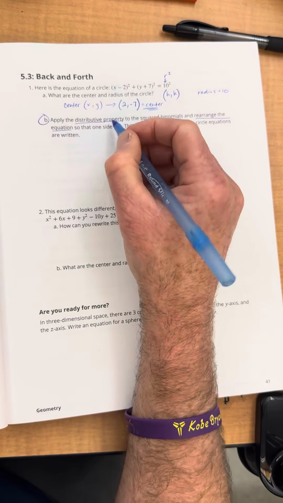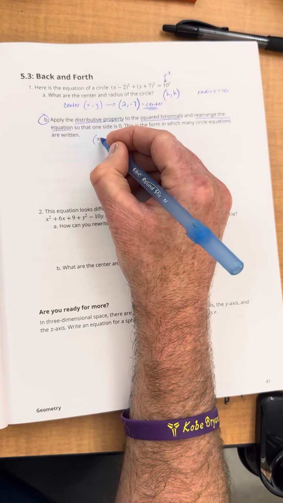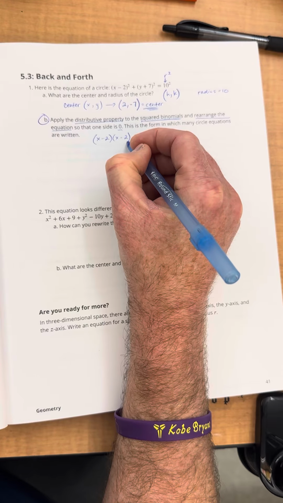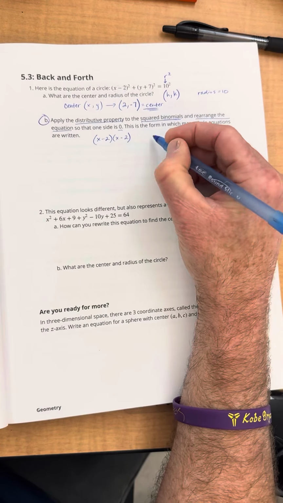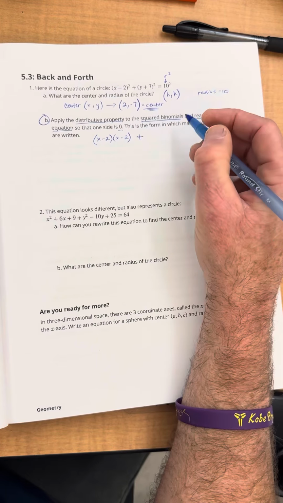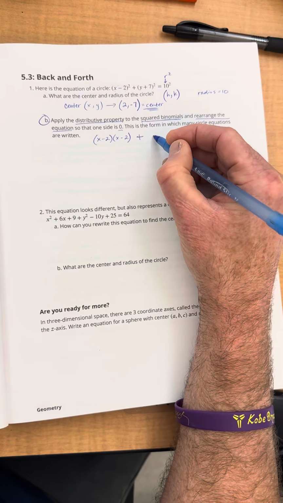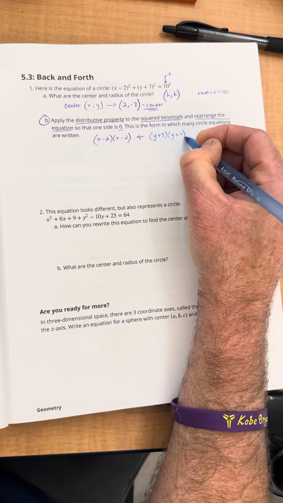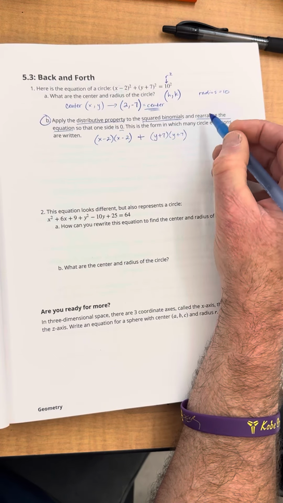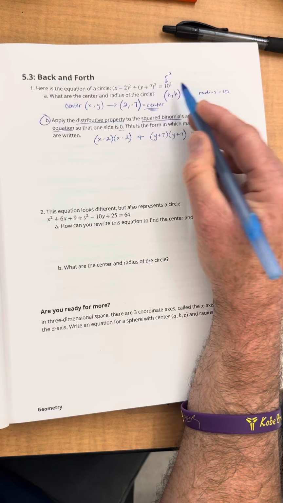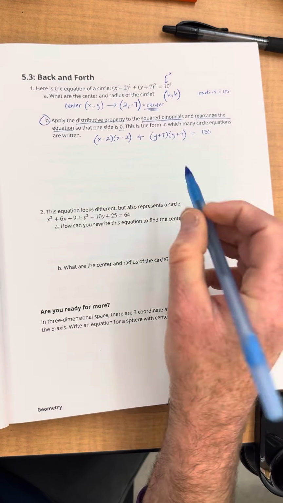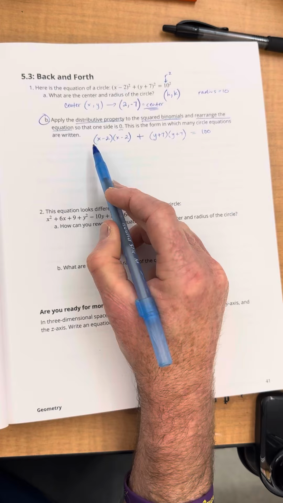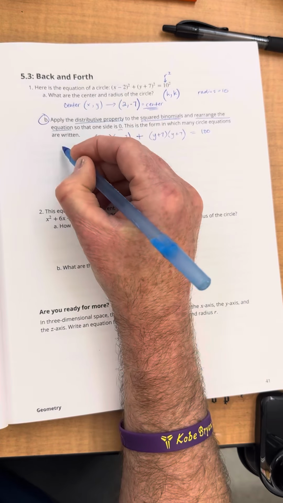So x minus 2 squared. So you've got to go like this. x minus 2 times x minus 2. And then over here, don't forget there's a plus right here. y plus 7, y plus 7, right? And then 10 squared is 100. All right. So we're going to just distribute these. And now you've got the FOIL method, right? FOIL.